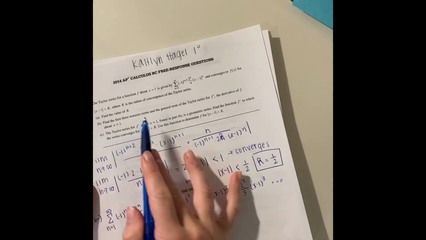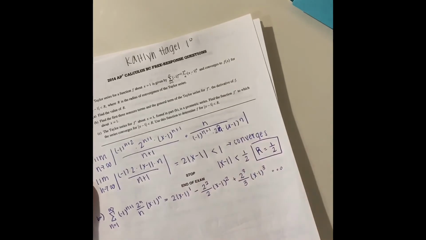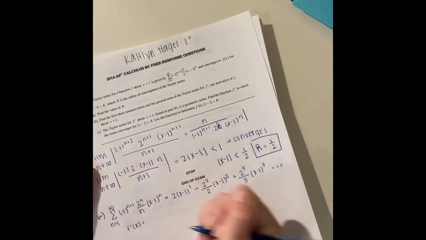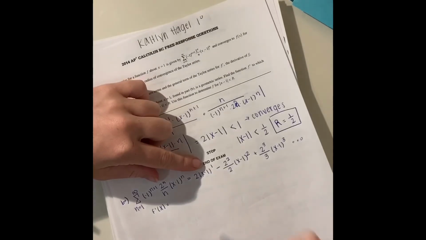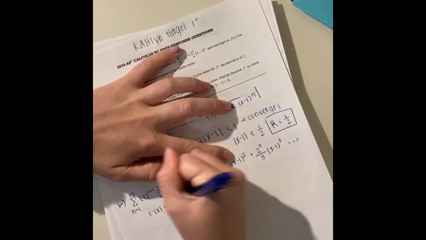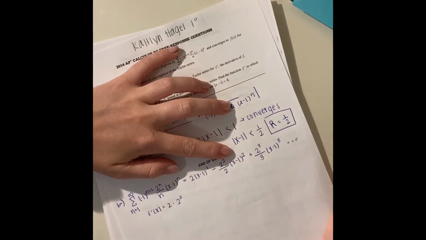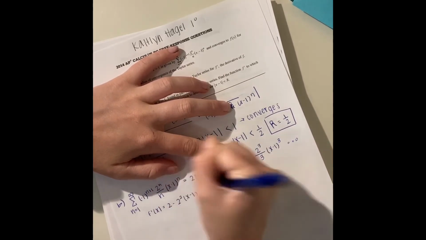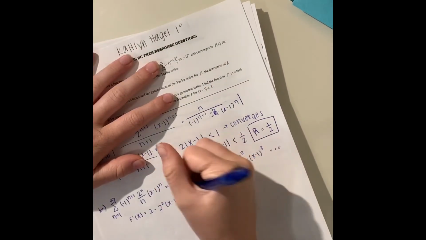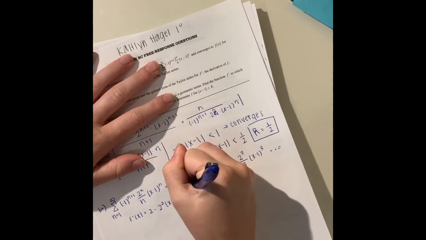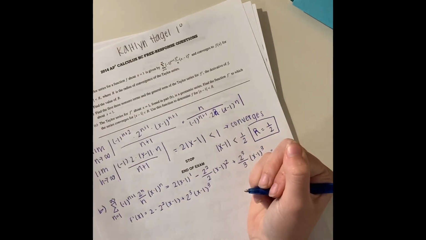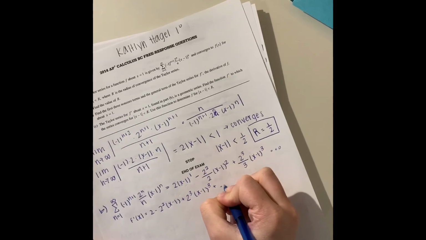And now to find these first 3 non-zero terms for f prime, we need to find the derivative. So to do that, f prime of x equals, so the derivative of this would be 2, and then the derivative of this would be 2 squared (x minus 1), and then plus 2 cubed (x minus 1) cubed, and then plus etc.